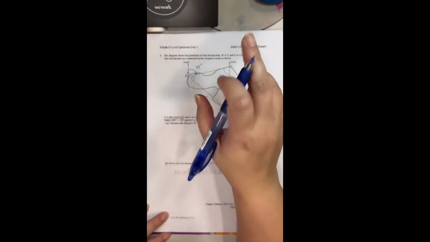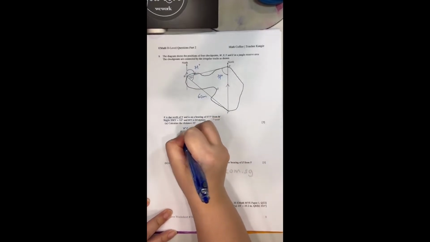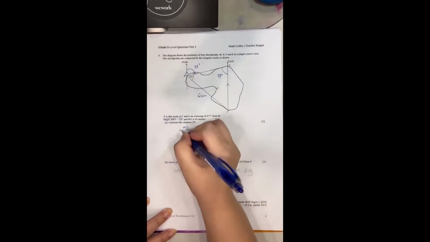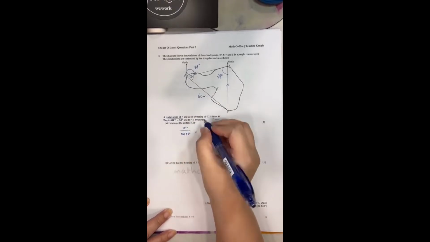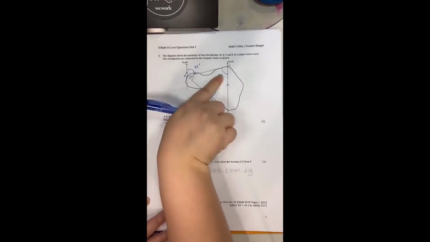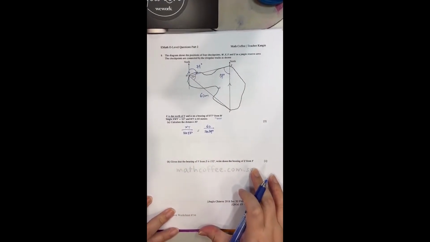No, this is non-right angle triangle, so it's using sine rule or cosine rule. For this case, it is sine rule. So this unknown XY over the opposite sine 53 degree equals to 60 over opposite sine 77. So this is using sine rule.